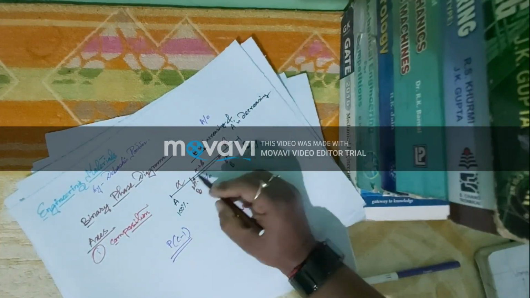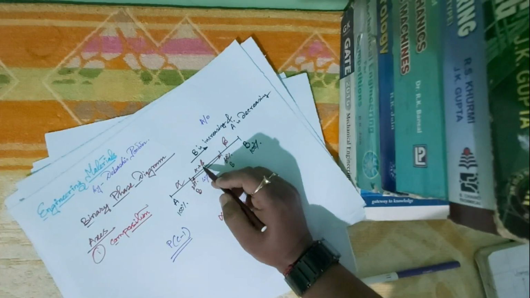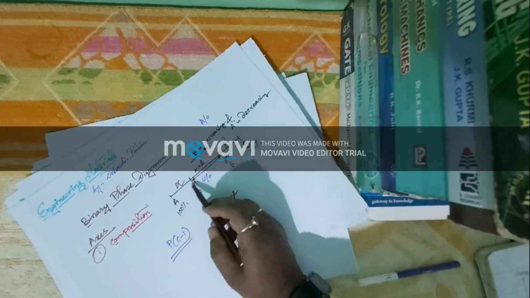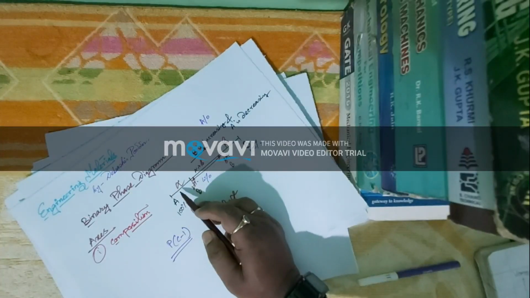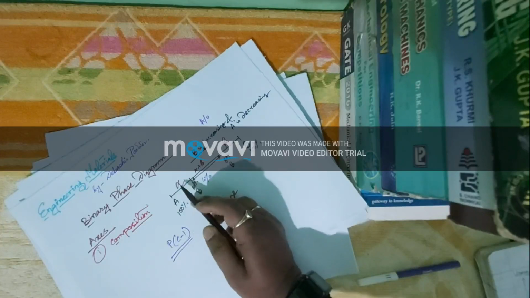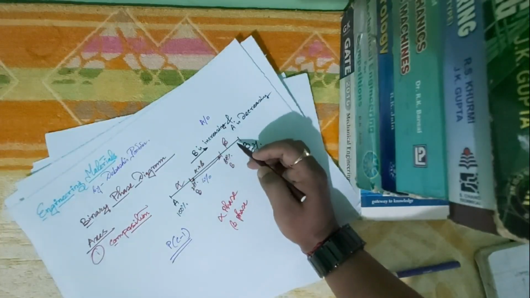So here we can find a combination of alpha and beta, where alpha and beta both are not in equilibrium. And here it is alpha phase, meaning alpha is in equilibrium, so no beta phase is there, and here beta is in equilibrium, so no alpha phase is there.